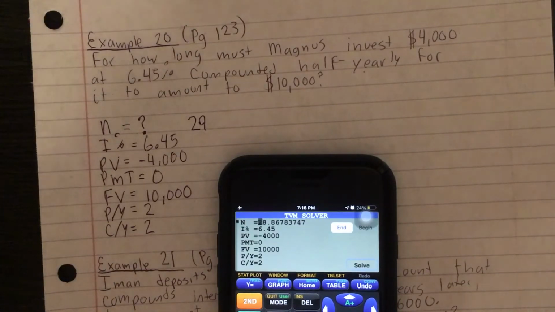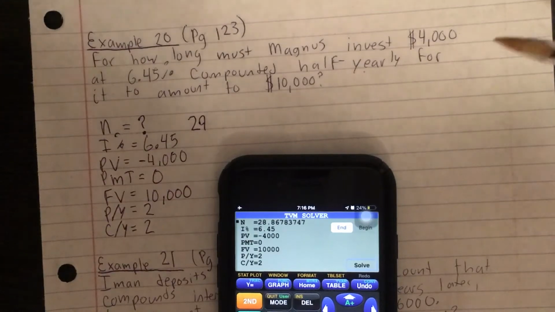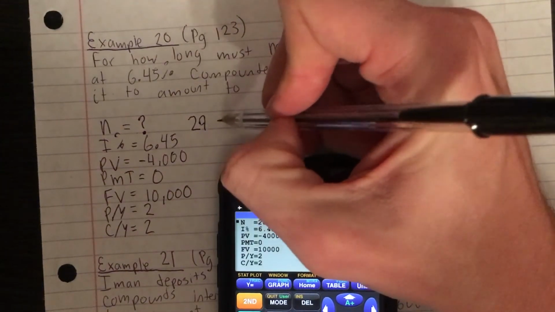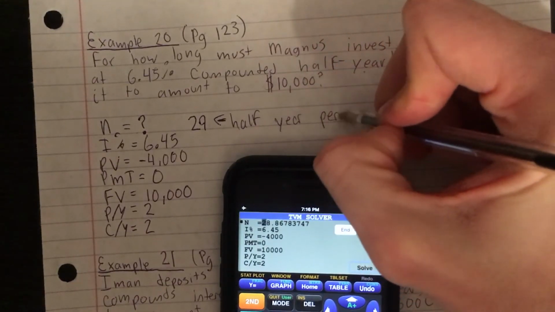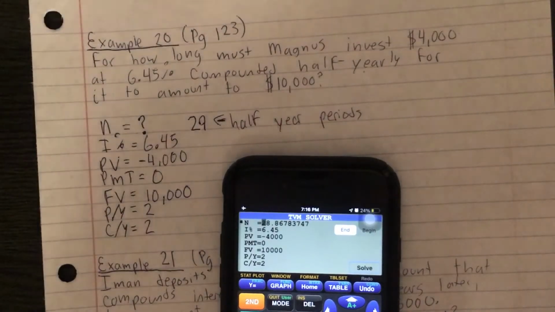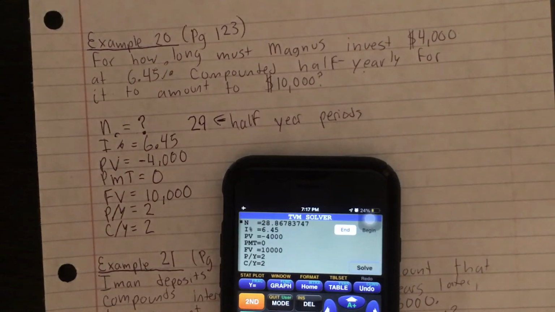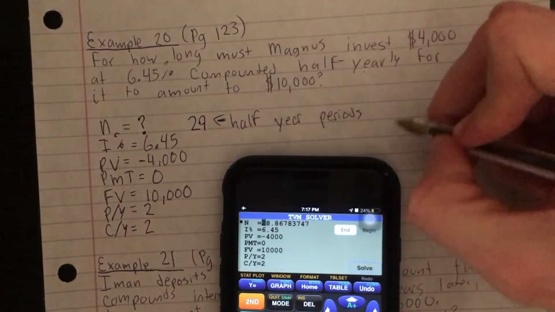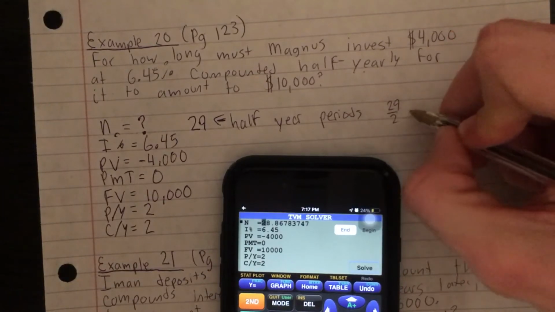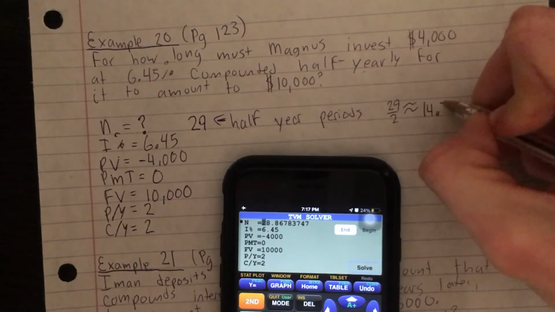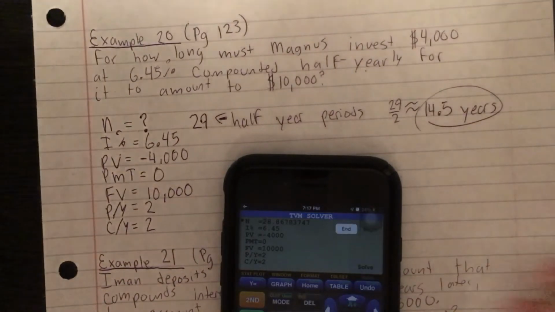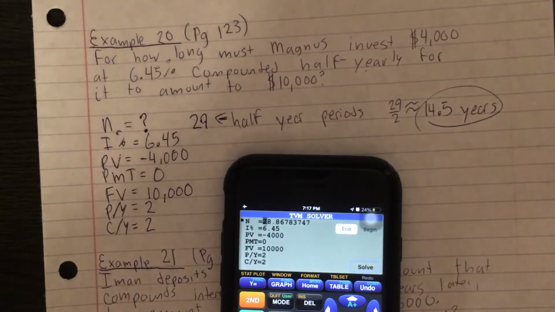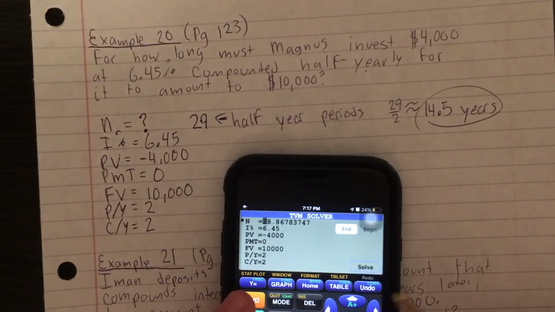Now the thing is, what we have to understand here is that this is half year periods. That's what N stands for, the periods here. So we want to know the amount of time. So think to yourself real quick, how much is 29 half years? So we're going to divide 29 by 2, which is approximately 14.5 years.